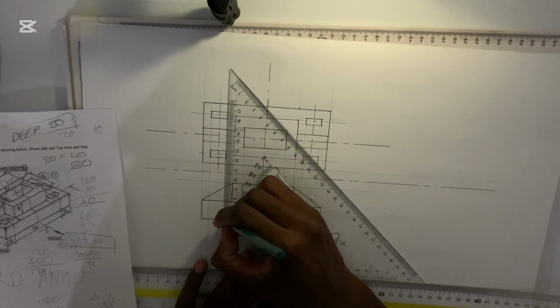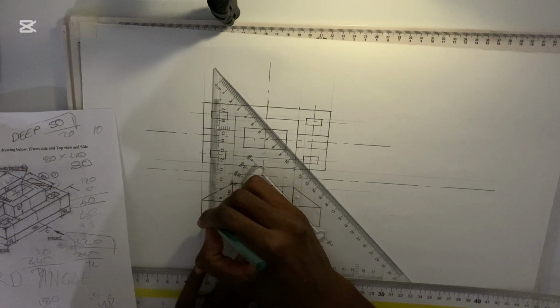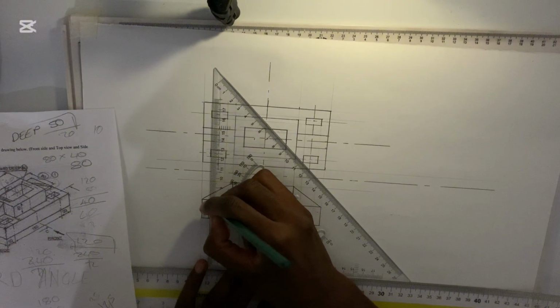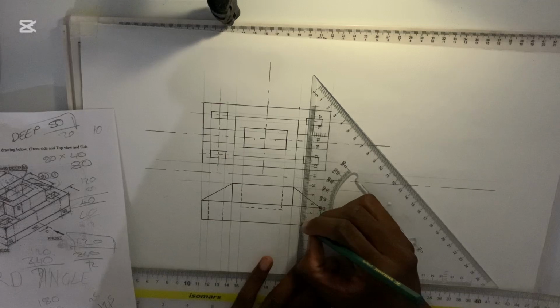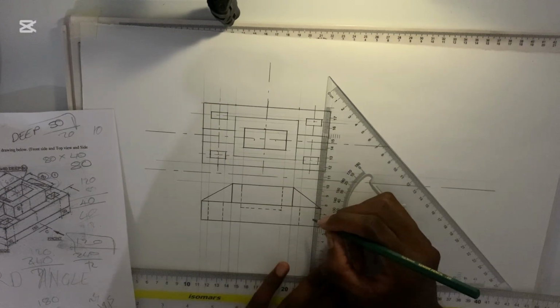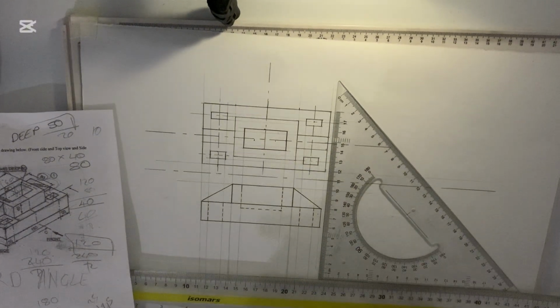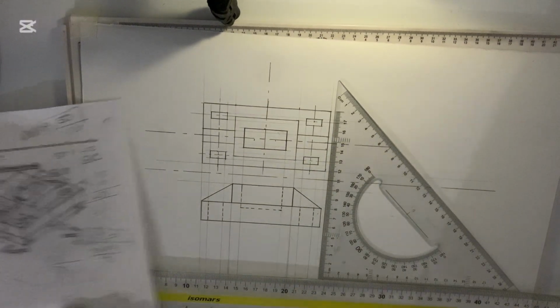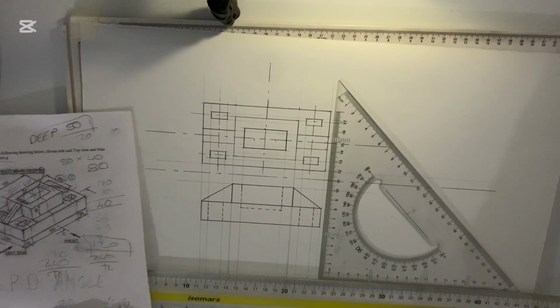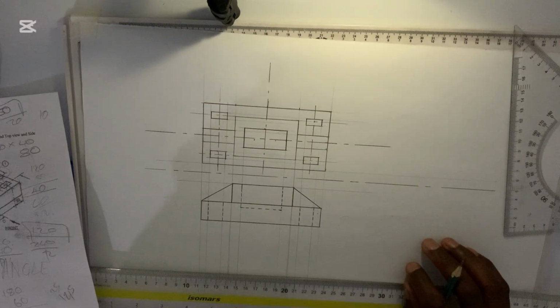It's something that's there but we can't see it, right? So we also use dashes to show that there's something that we can't see. They are called imaginary lines, right? So we use the imaginary lines, which are dashes, to show that there is a hole but we can't see it, right? So now we are done. That's our top view, guys. Just that, right?